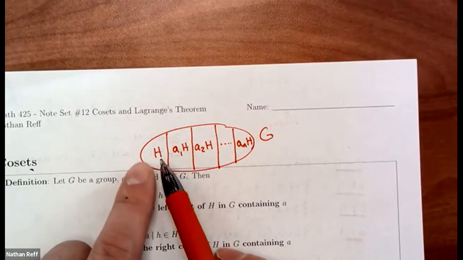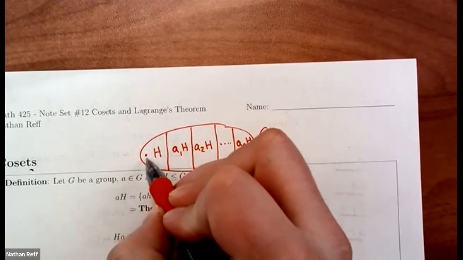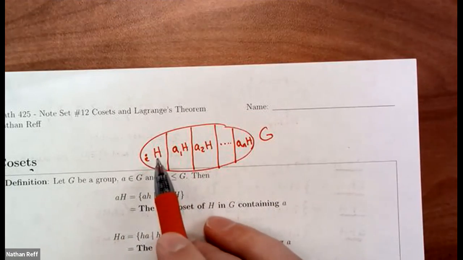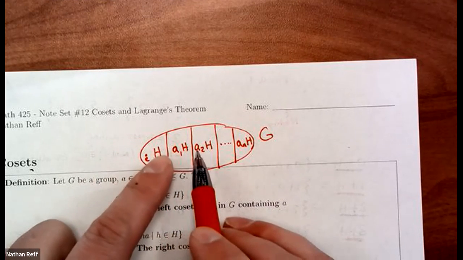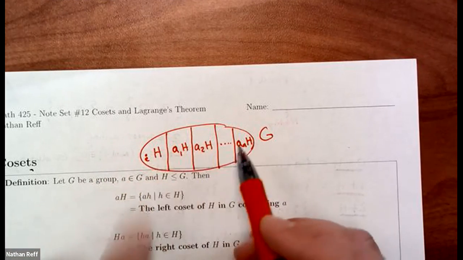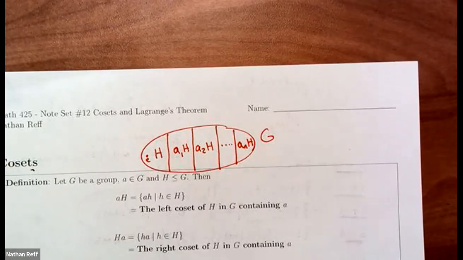So you have a subgroup, and this is the only one that has the identity in here, okay? So this is the only one that will be an actual subgroup, but the cosets are giving you other pieces of the group, and they have certain properties. That's kind of what we wanted to talk about today.